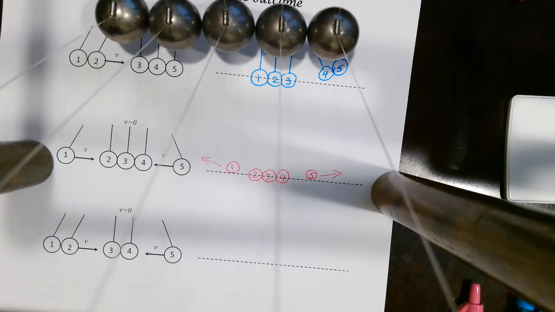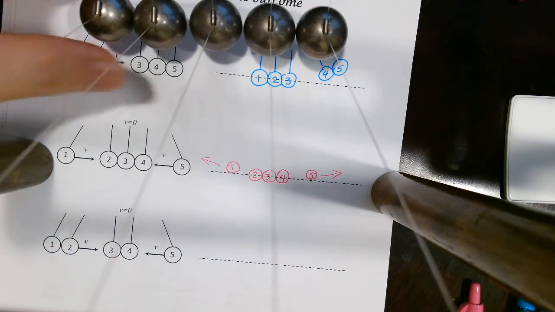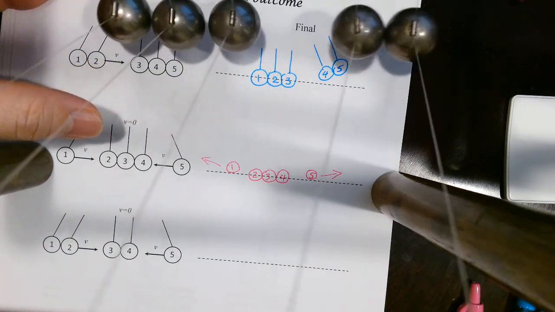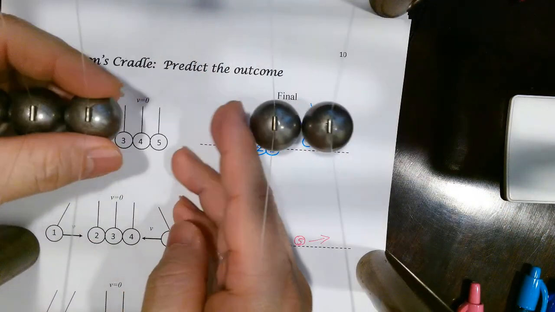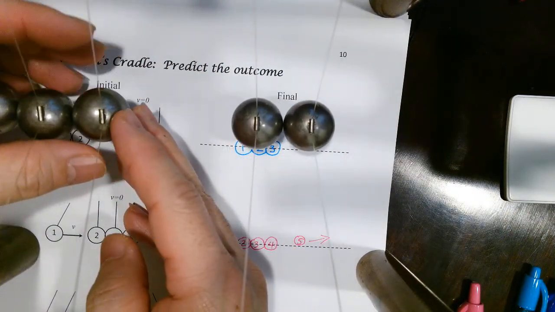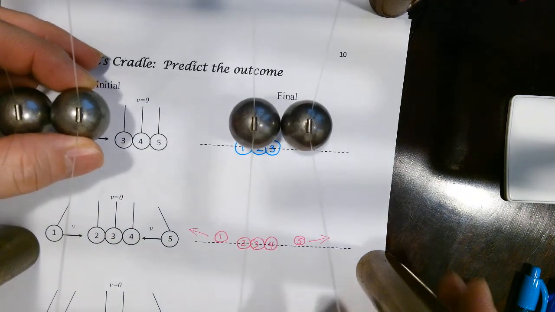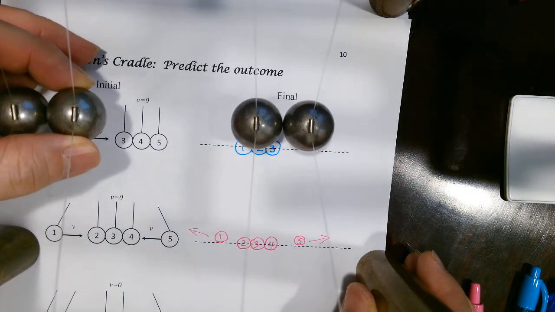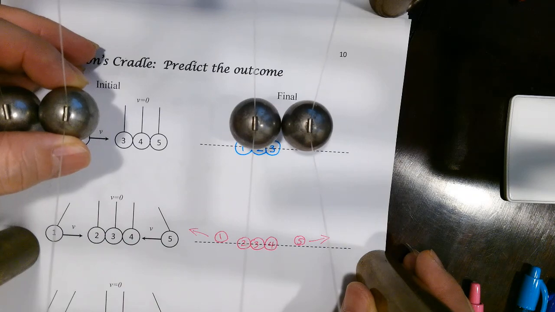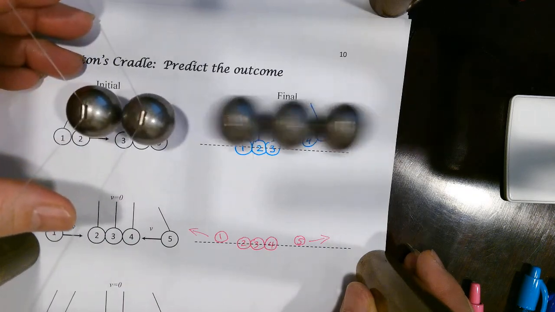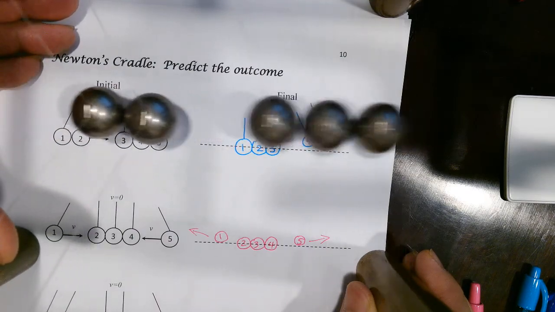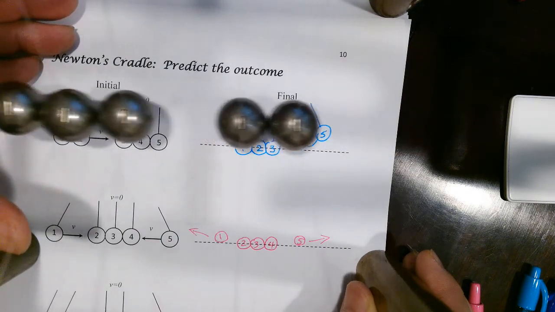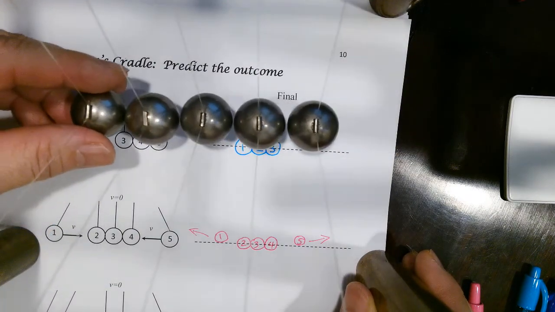All right. So when we did 2, we got 2 going in, 2 going out. So what if we do 3? Now we don't have a third ball on the other side. So what's going to happen? Well, the middle ball is going to be like a switch hitter. It's going to actually compensate for what's needed on the other side, okay?